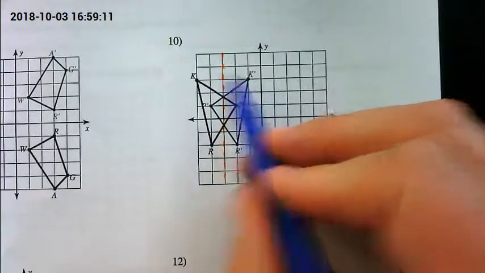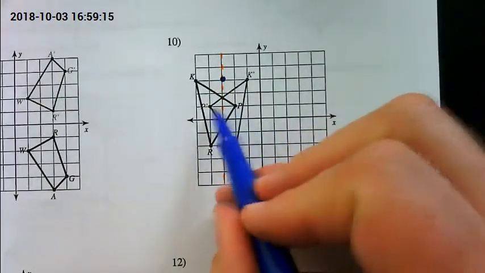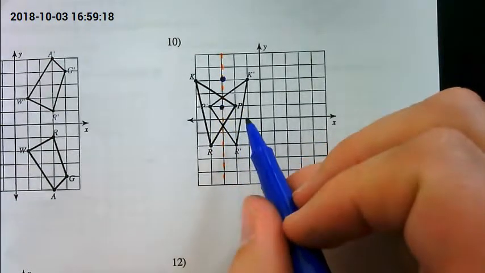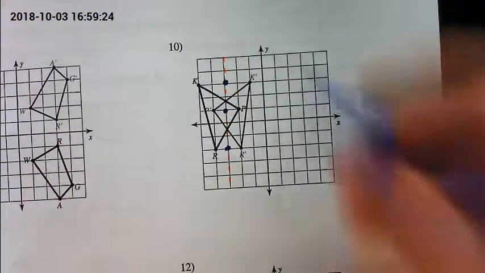So there's 4 units between here. If you go 2 units, that point has to be on the line of reflection. Here it is 2 units. So that point, that's only 1 unit away, would have to be on the line of reflection. Same thing down here, 2 units. Have that as 1 unit, that would be on the line of reflection.